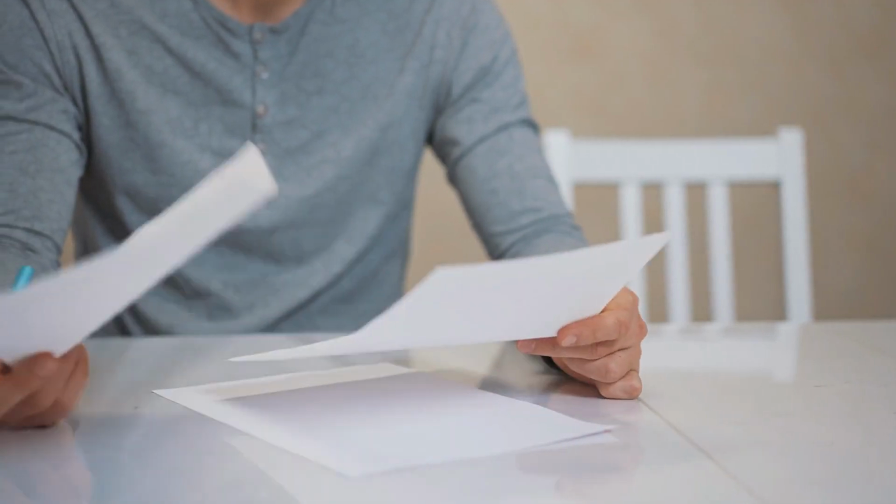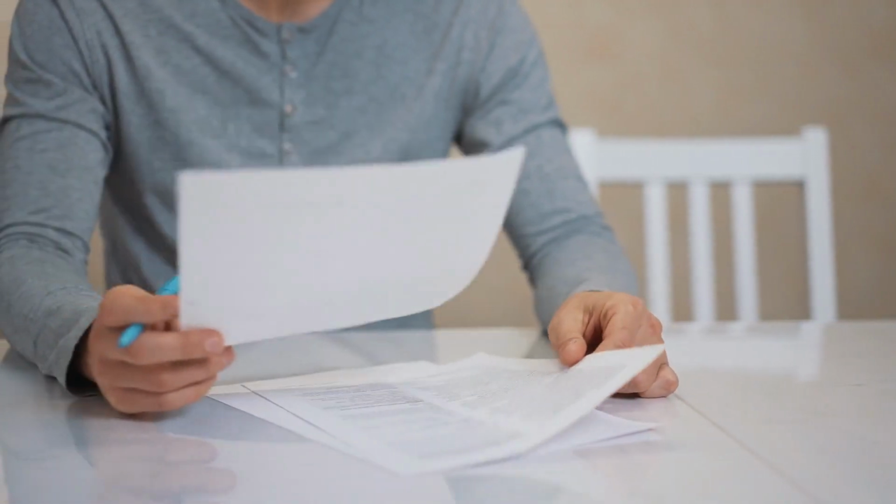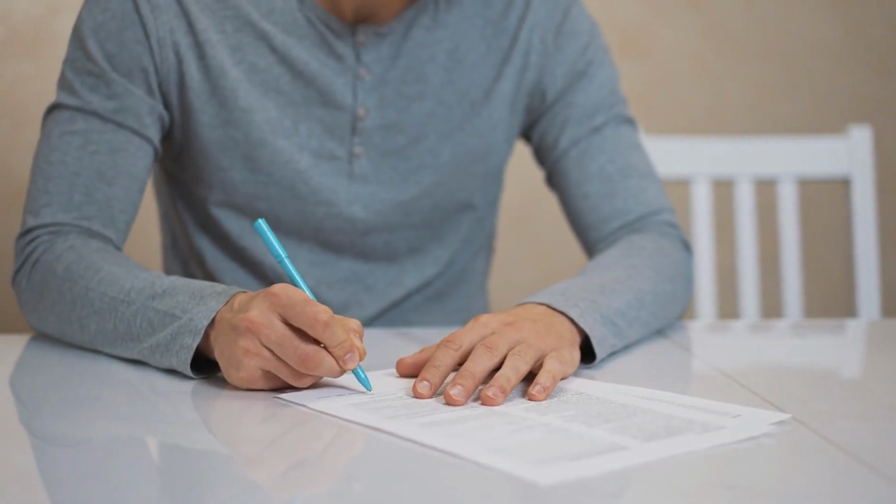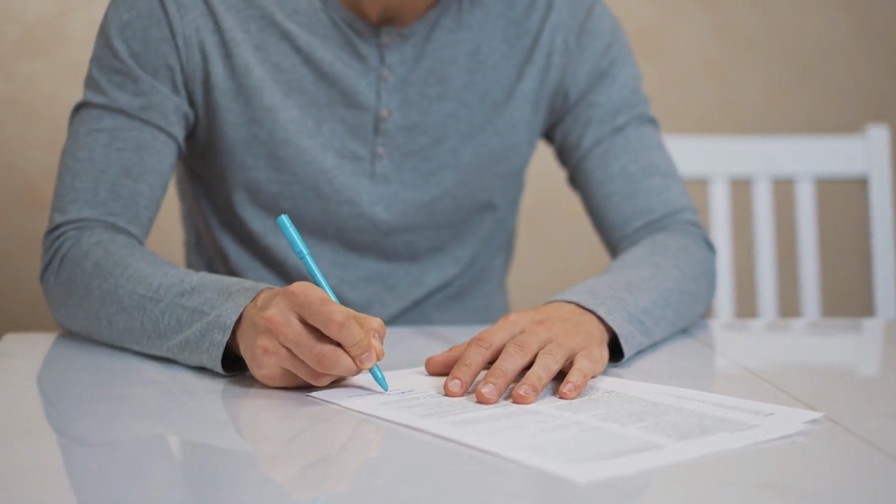Once you've found the lawyer's name, reach out using the contact information in the records. If the number is outdated, the State Bar Association can provide updated details.